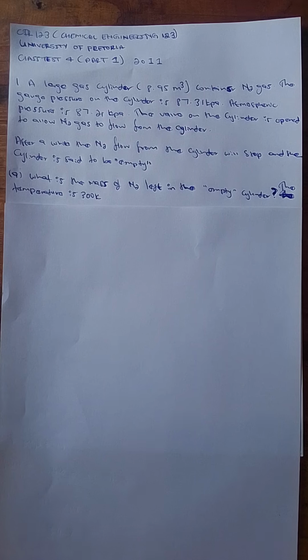The valve on the cylinder is opened to allow the N2 gas to flow from the cylinder. After a while, the N2 flow from the cylinder will stop and the cylinder is said to be empty. Please note the "empty" in quotes. Now the question says, what is the mass of N2 left in the empty cylinder? The temperature is 300 Kelvin.